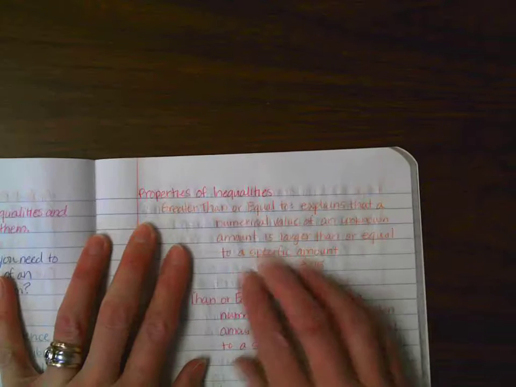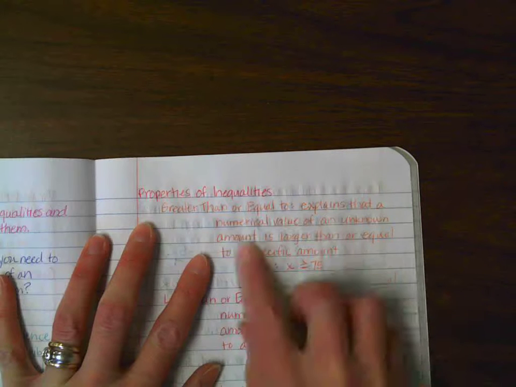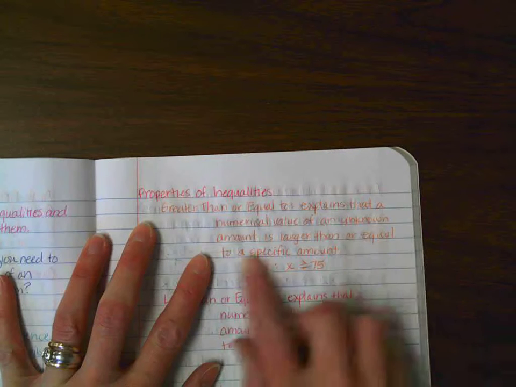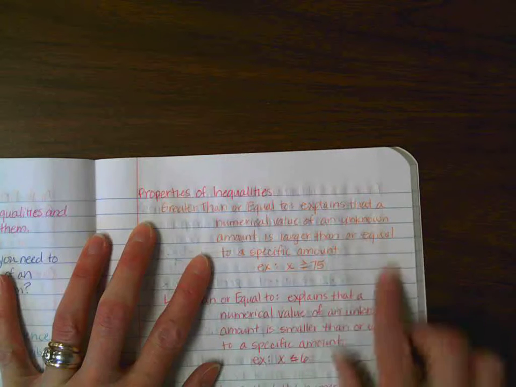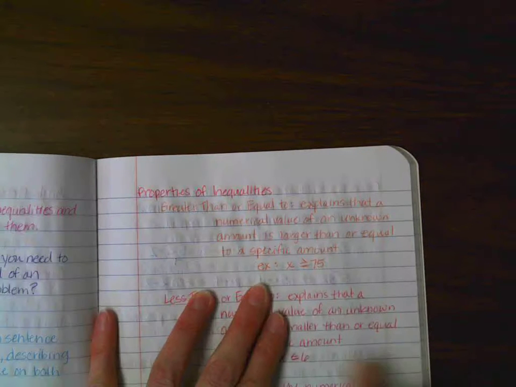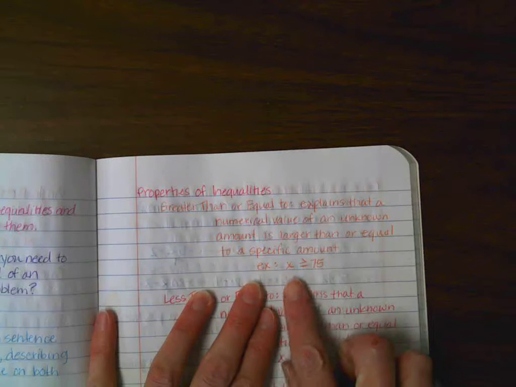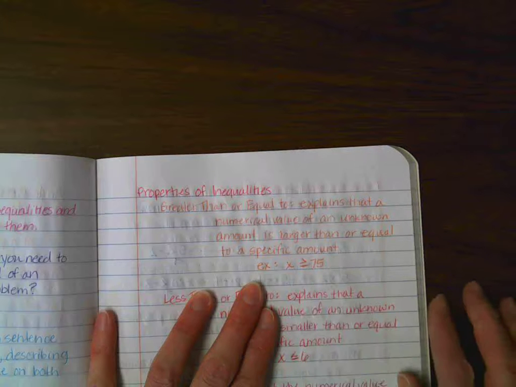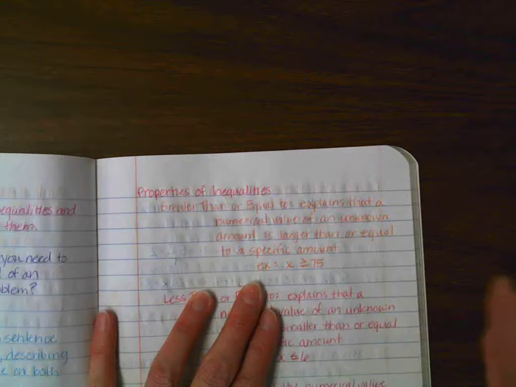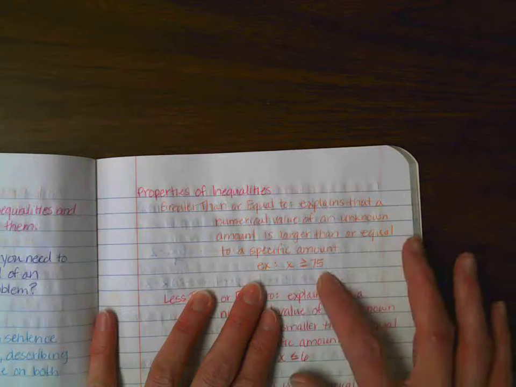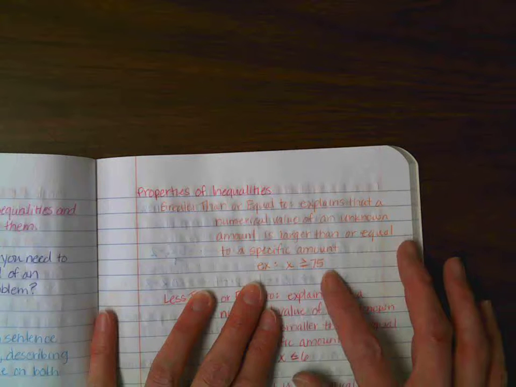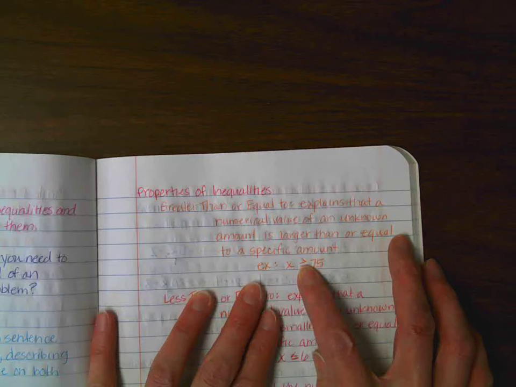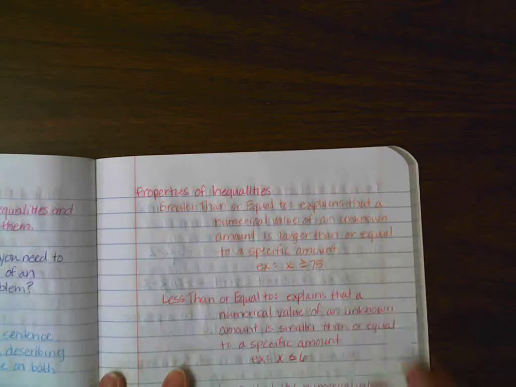Greater than or equal to explains that the numerical value of the unknown amount is larger than or equal to the specific amount. So in our example, we have x is greater than or equal to 75. So that means that x can be any number larger than 75 or 75 exactly because of this greater than or equal to symbol.